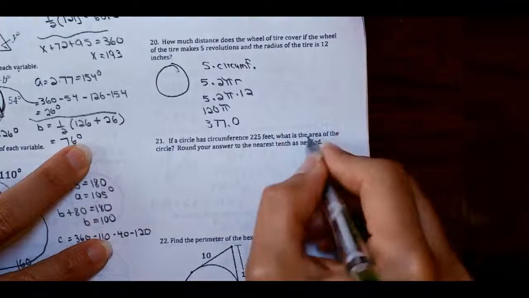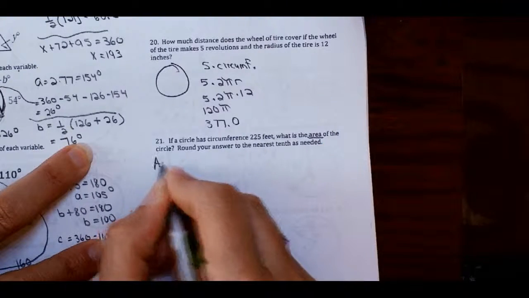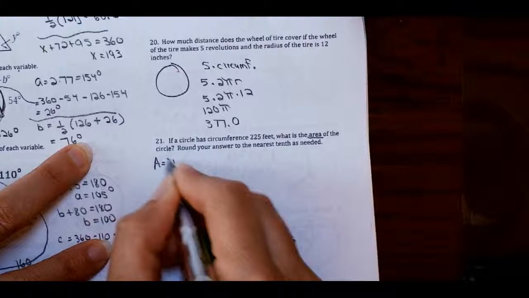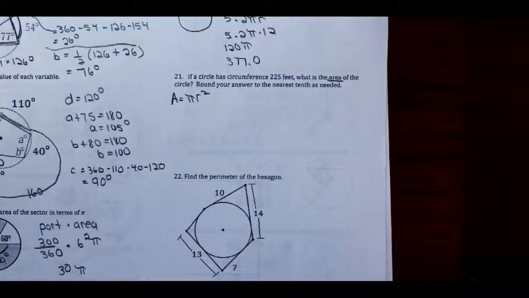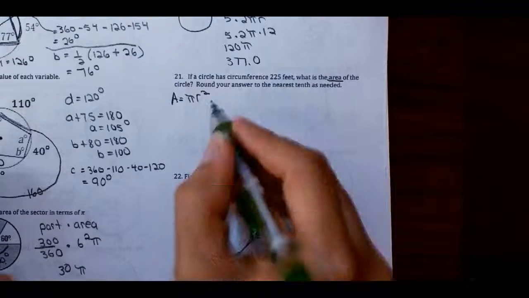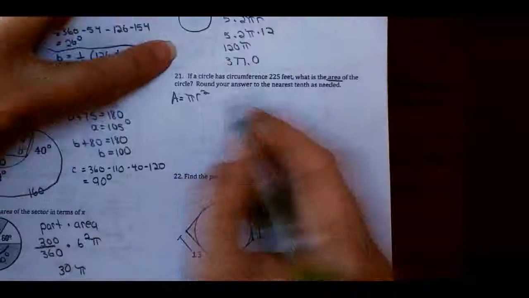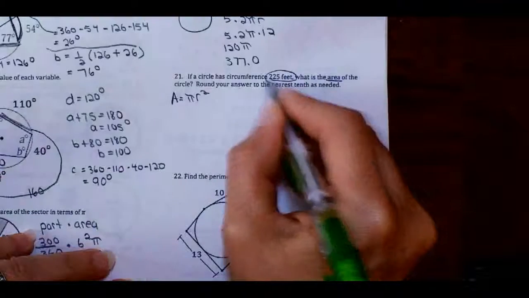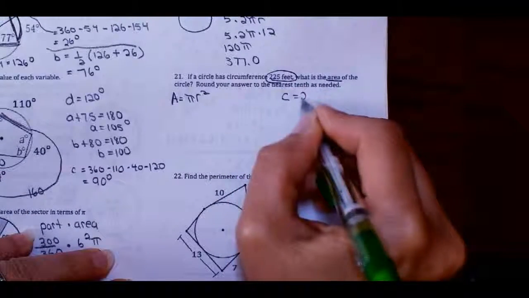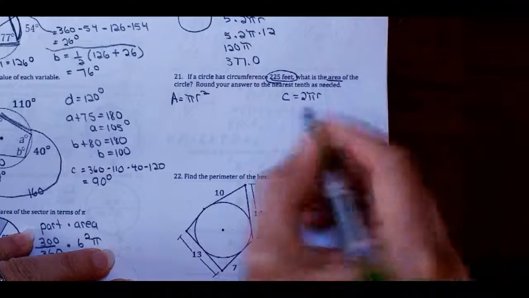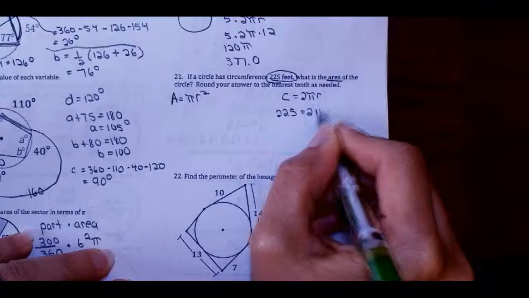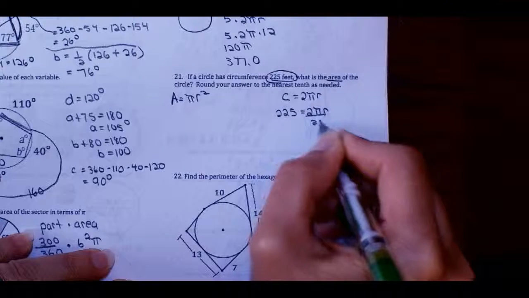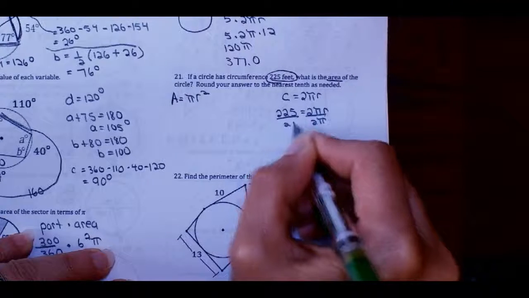Alright, next, I ultimately want to find the area. Area formula is pi r squared. If we're looking for the area, we need to know the radius, and we've been given the circumference. So we've got circumference equals 2 pi r, 225 equals 2 pi r, I'm going to divide by 2 pi.